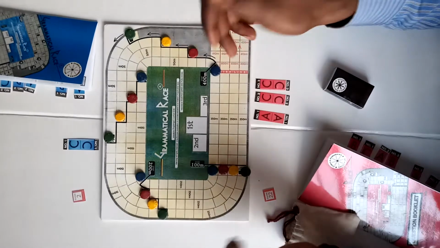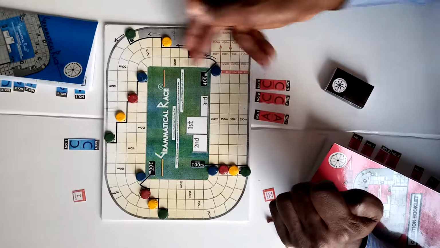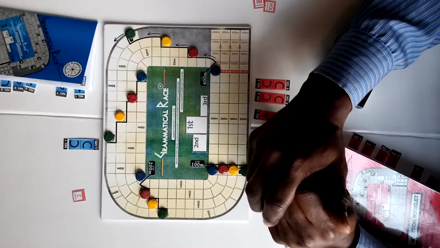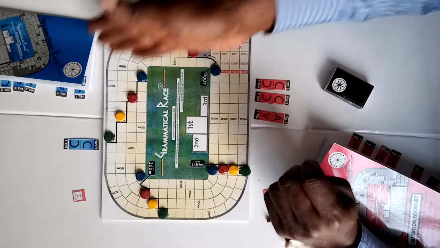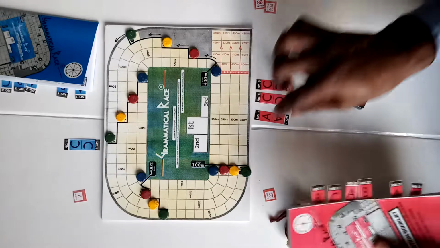So in this game, 4 players make a team. So if we have 2 teams playing, that will be 8 players involved. If we have 3 teams playing, that will be 12 players involved. And if we have 4 teams playing, that will be 16 players involved. So how do we play the relay game?